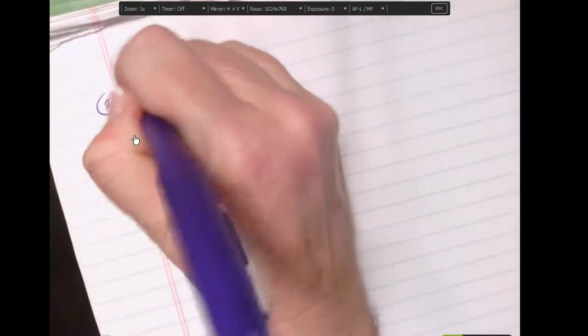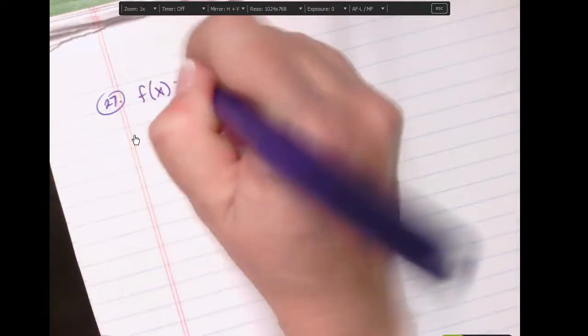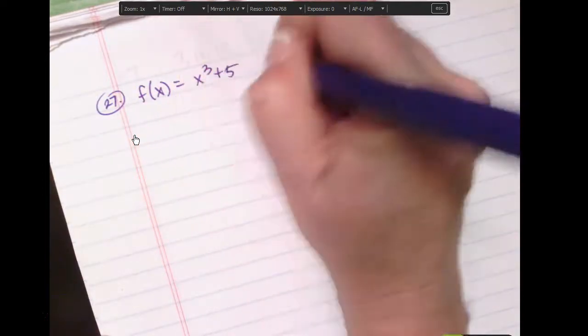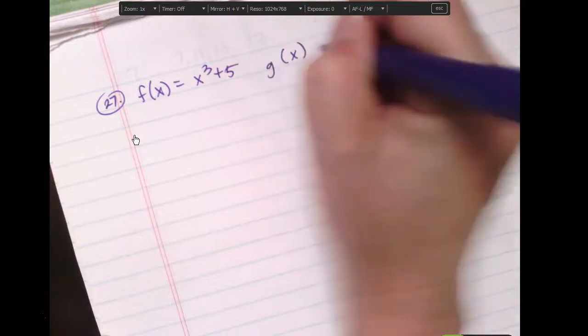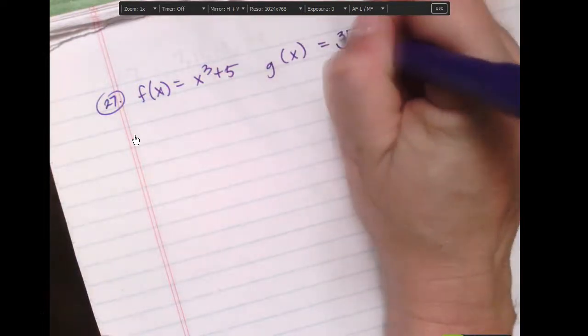So in number 27, the directions are 27 and 31. Actually, there's a lot of work for those, so you have to verify that they're inverses algebraically, graphically, and numerically. So let's just start with algebraically. F of x equals x cubed plus 5. G of x. Okay, this one's very similar to the last one.